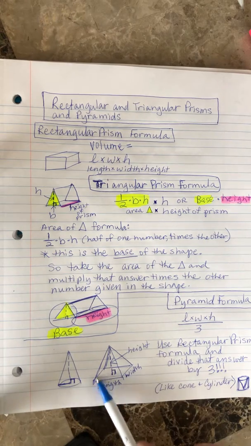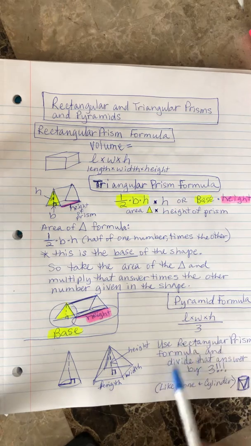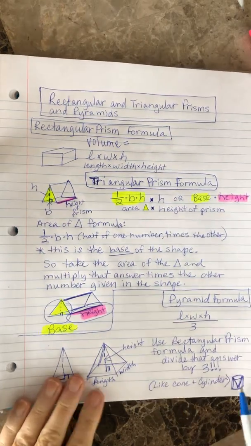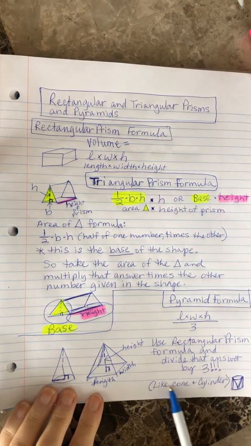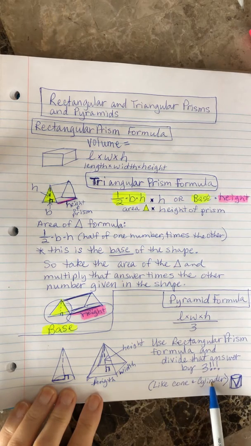And interestingly enough, the pyramid is very similar to the cone, because when we have a cylinder, the cone formula is just taking the cylinder formula and dividing it by 3, or multiplying the cylinder formula by 1/3.